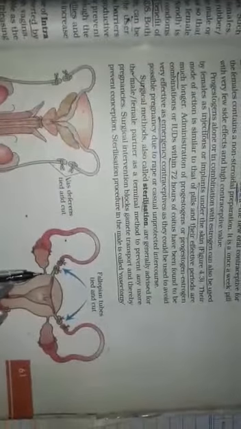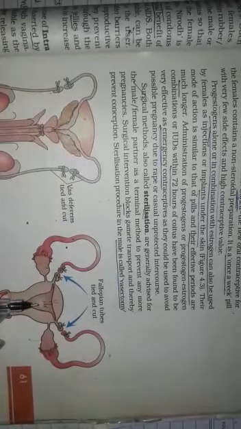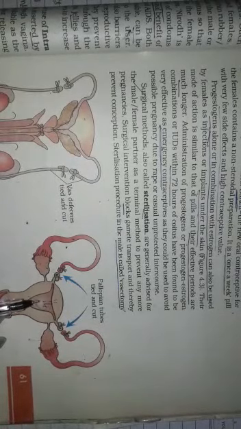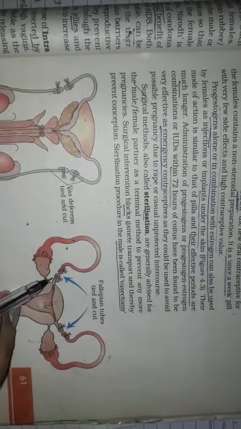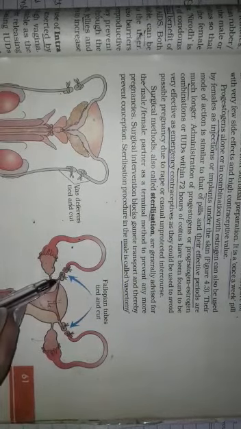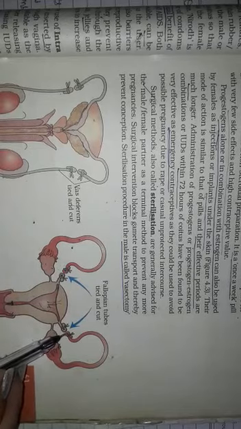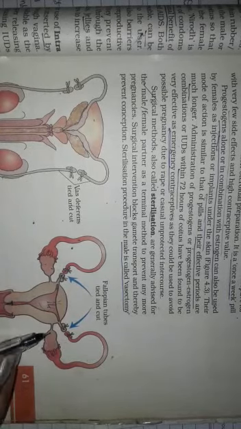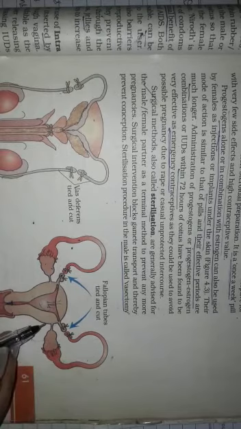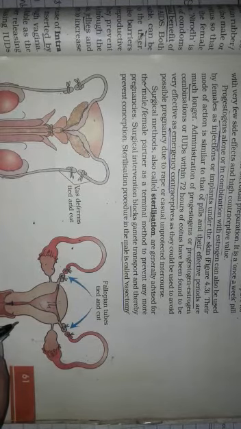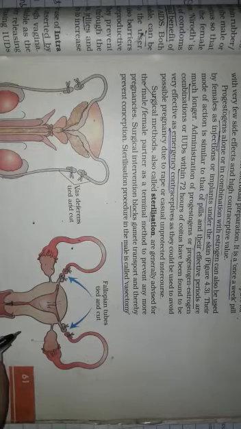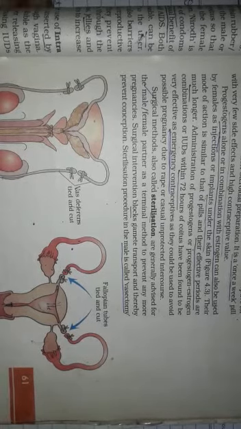Similarly, tubectomy is the surgical operation performed in females. It involves a removal of a small portion of fallopian tubes. The fallopian tubes are also cut and tied, and this prevents the egg from entering into the fallopian tube. Both vasectomy and tubectomy are known as the methods of sterilization. So these are the birth control methods or the contraceptive devices.